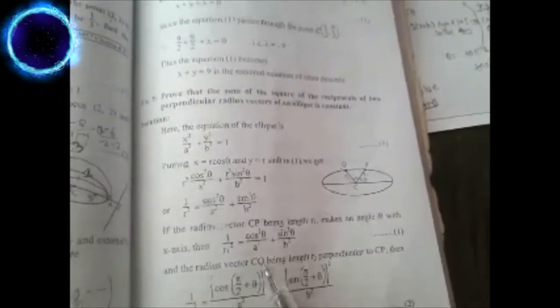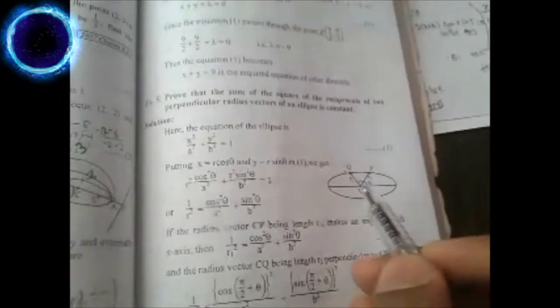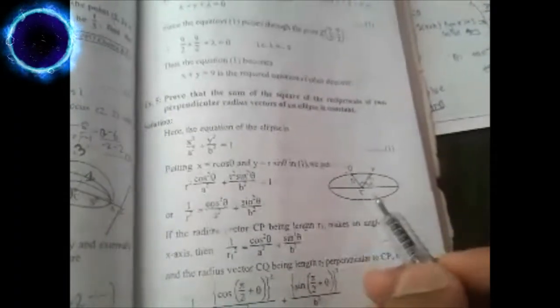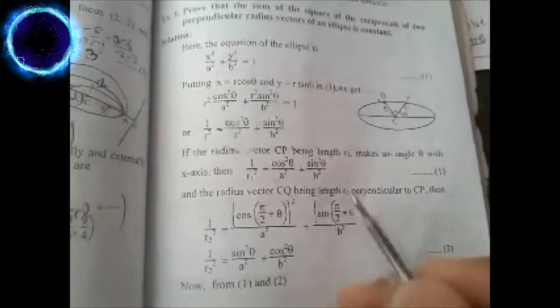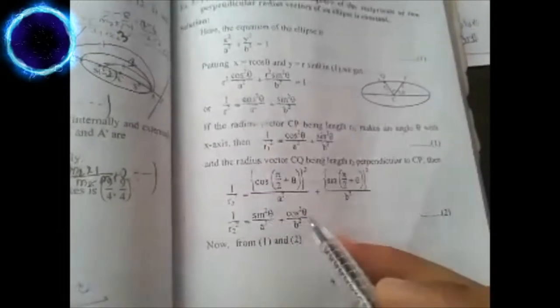The radius vector CQ is making an angle of 90 degrees with this, so theta becomes 90 plus theta, and the rest is the same. And from 1 and 2 we can just add 1 and 2, and we get the required result.